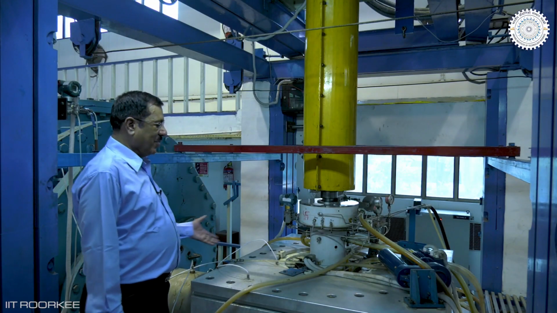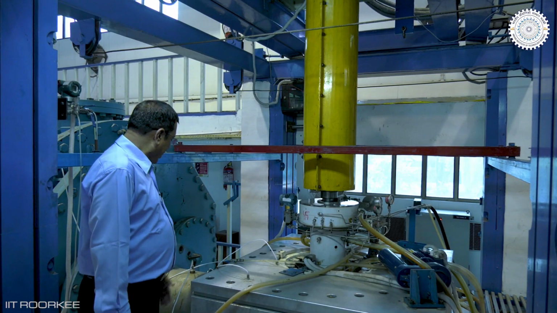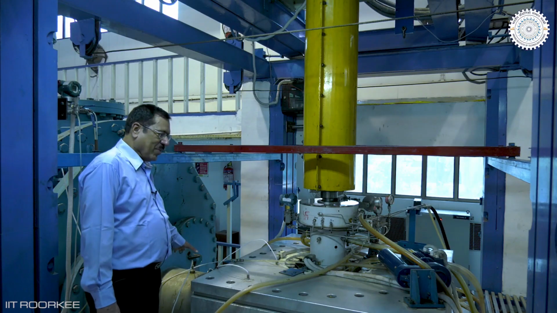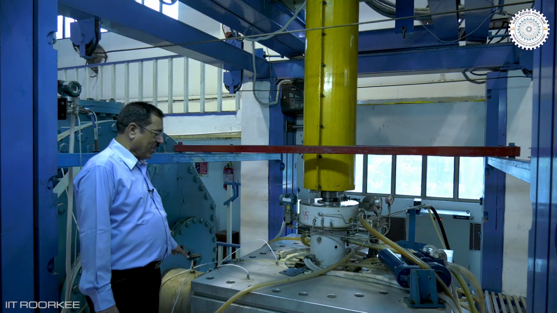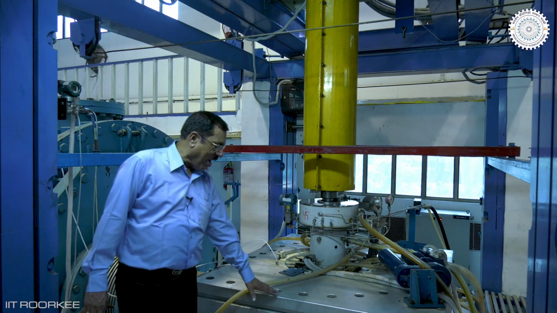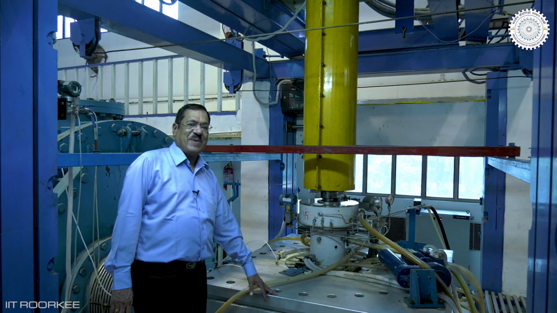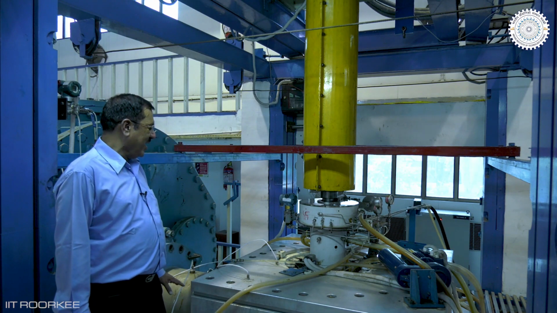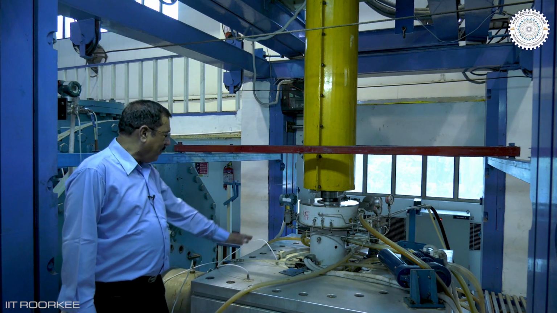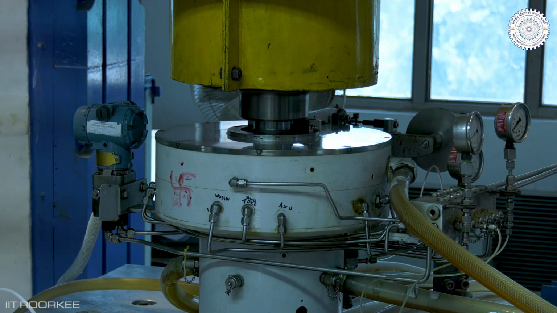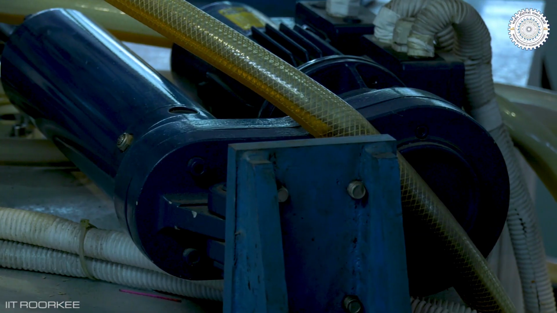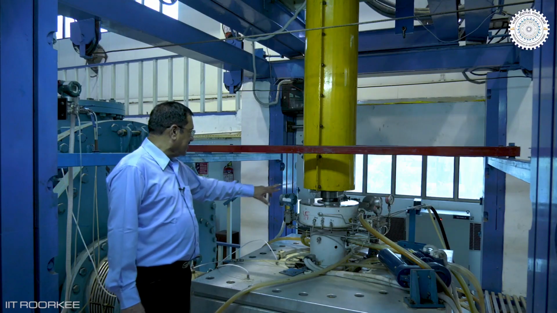Here we can see the model. In this model, we have got an inlet pipe, which is a simulation of a small portion of penstock of the prototype. Then we have got this block, which houses the spiral casing, the guide vanes, the stay vanes, and the runner of Francis. On the top of it, you can see this, which is a guide bearing cum thrust bearing. This is the servo motor, and you can see the shaft.